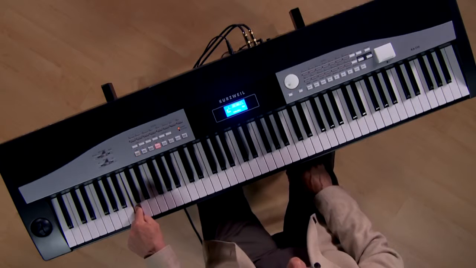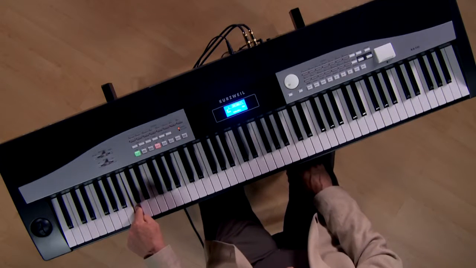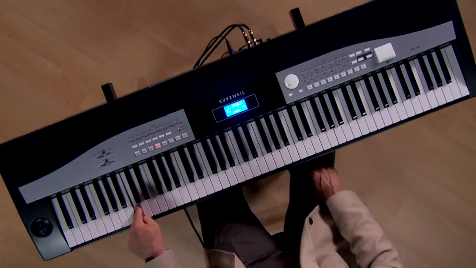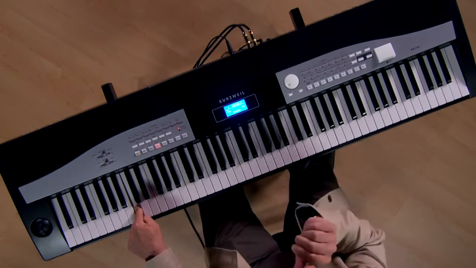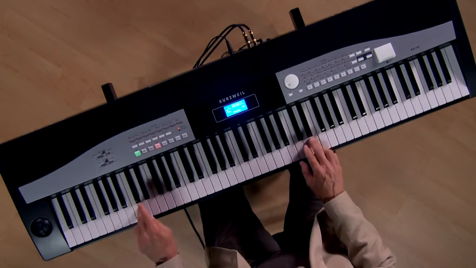This is the default sound, the default style when you turn on the keyboard. It's an 8-beat piano. And if you notice, I'm using fill A, which is a very simple variation. I'm going to play a melody along with it.